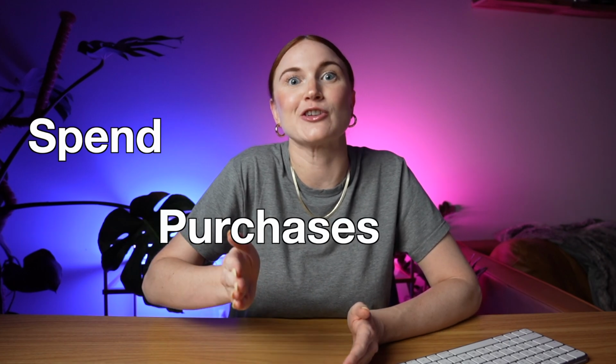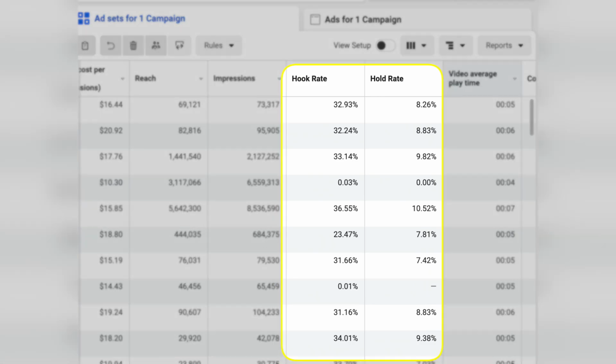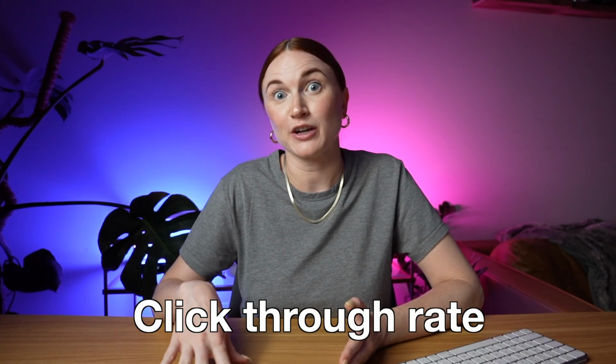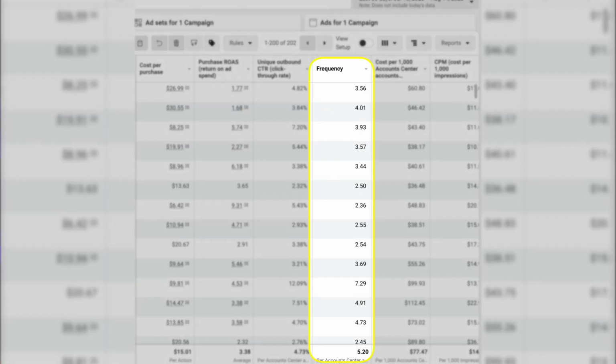I'm going to be able to see if they're actually reaching their goals by looking at their spend and their purchases and their cost per purchase. And I'm also going to see how their video performance metrics compare high level to the platform standards. So how are hook and hold rates actually comparing to the platform standards? Click-through rate specifically is something that I like to track over time and really just get an average baseline of the account. And then there's frequency, which could be an early warning sign that they don't have enough creative variety in the account if they keep on hitting the same people over and over again. But that's also going to largely depend on their spend.